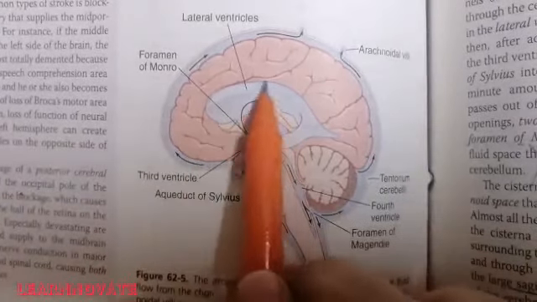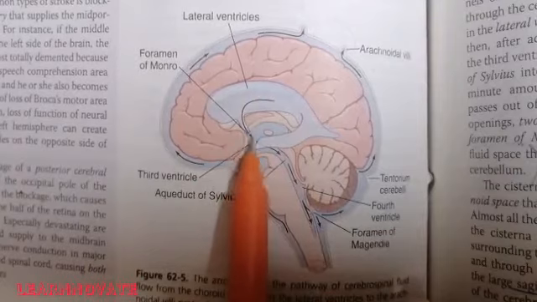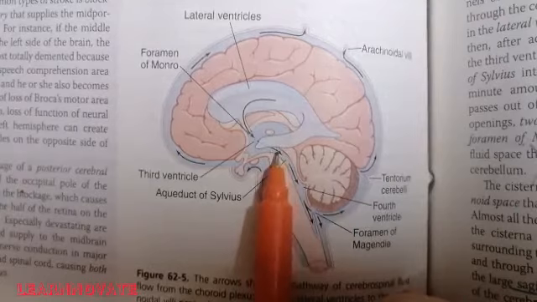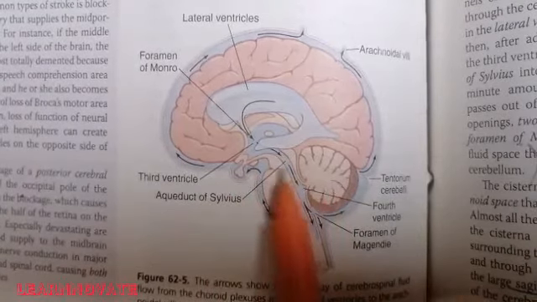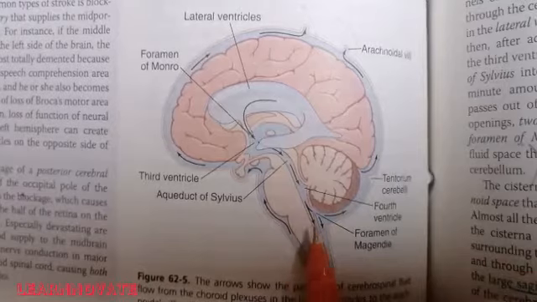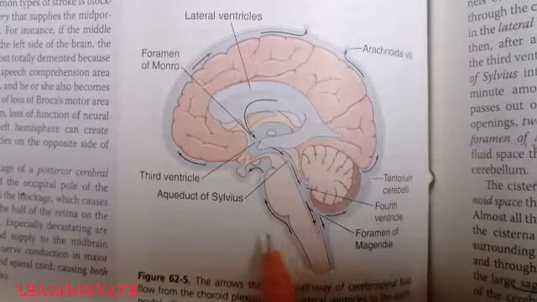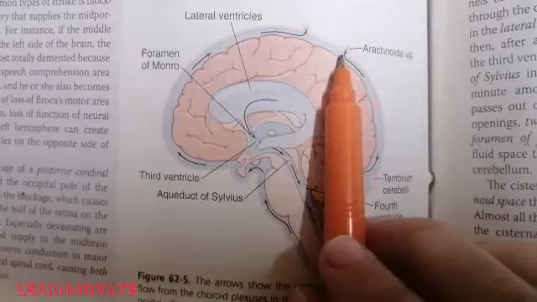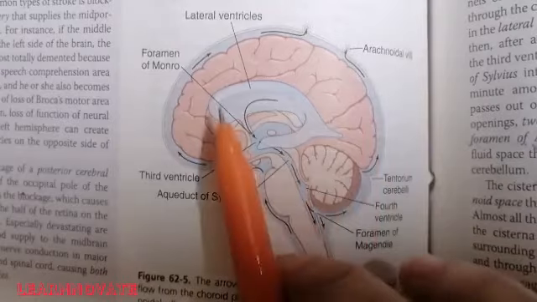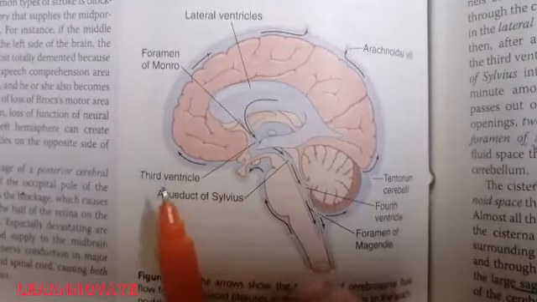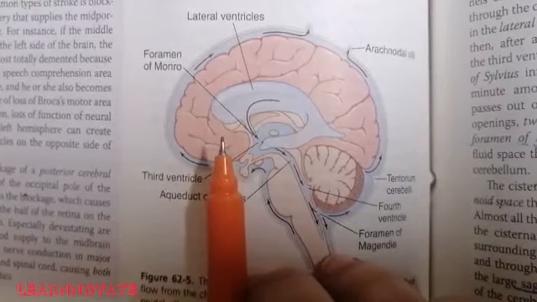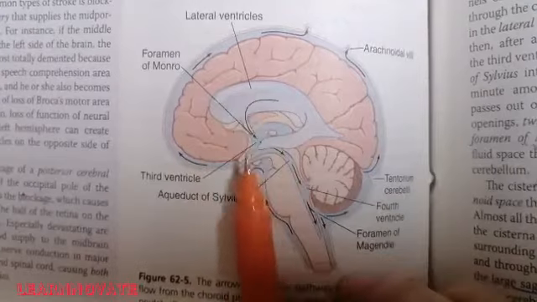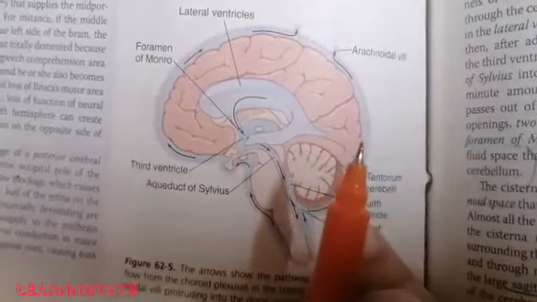Here you can see this is the lateral ventricle that connects through the foramen of Monro with the third ventricle, which is connected with the fourth ventricle through the cerebral aqueduct, or the aqueduct of Sylvius. Then this fourth ventricle is connected with the areas of the meninges, and here it enters into the arachnoid villi. So in these ventricles the CSF flows and is released by the choroid plexus of these ventricles. This was about the flow, but how it is produced we will discuss and see with a diagram.